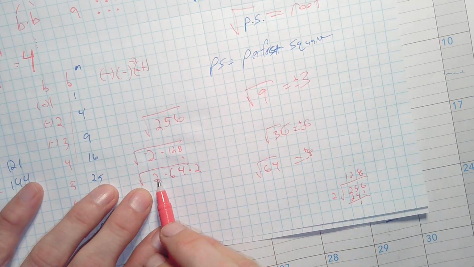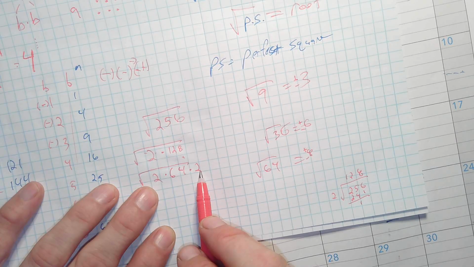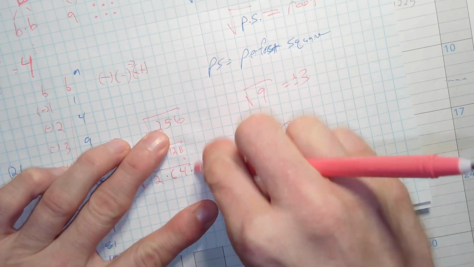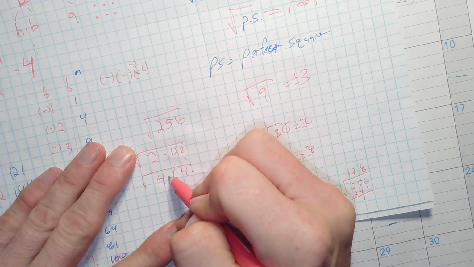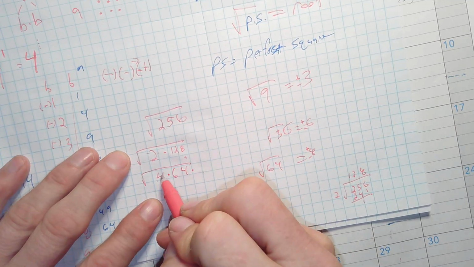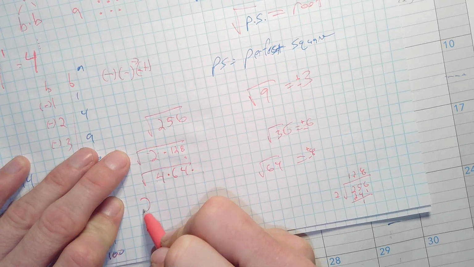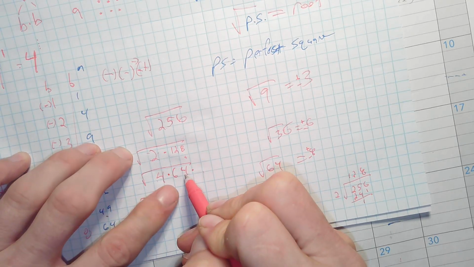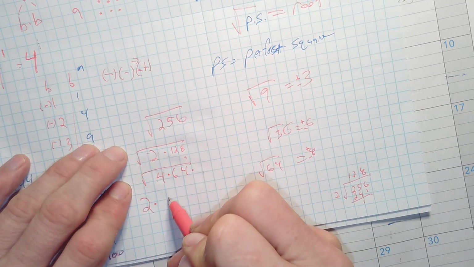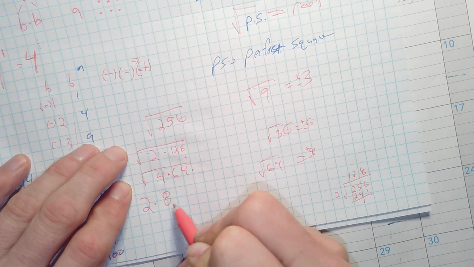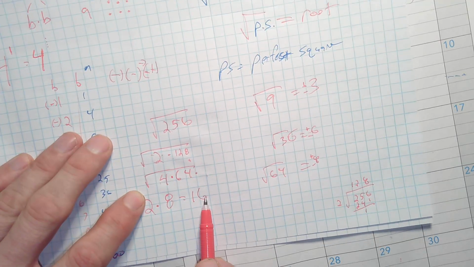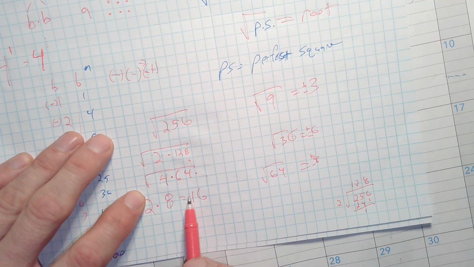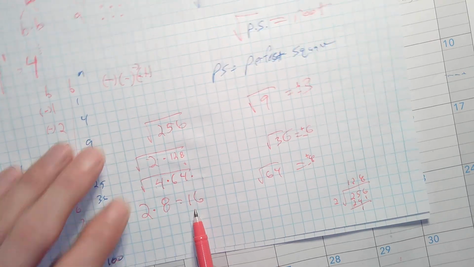Hey, cool. A 2 times a 2 is a 4, and so I can bring out this 2. And 64 is an 8. Well, 2 times 8 equals 16. So the square root of 256 must have been 16.